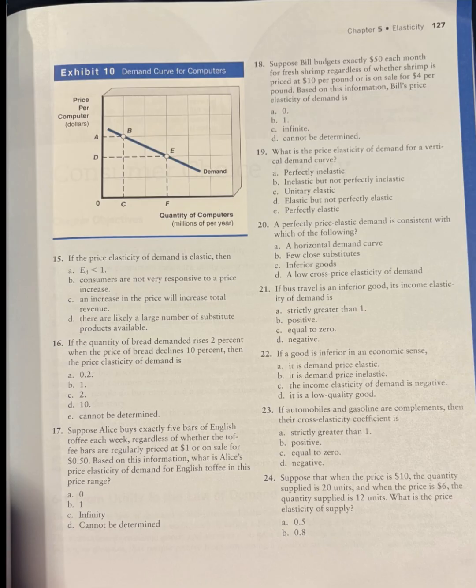18. Suppose Bill budgets exactly $50 per month for fresh shrimp, regardless of whether the shrimp is priced at $10 per pound or is on sale for $4 per pound. Based on this information, Bill's price elasticity of demand is A. 0, B. 1, C. infinite, or D. can't be determined. 19. What is the price elasticity of demand for the vertical demand curve? A. Perfectly inelastic, B. Inelastic but not perfectly inelastic, C. Unitarily elastic, D. Elastic but not perfectly elastic, or E. Perfectly elastic.